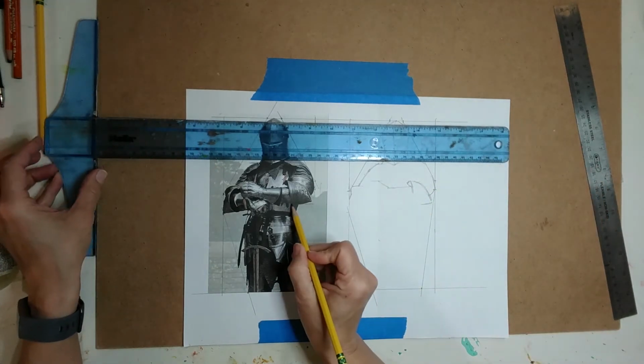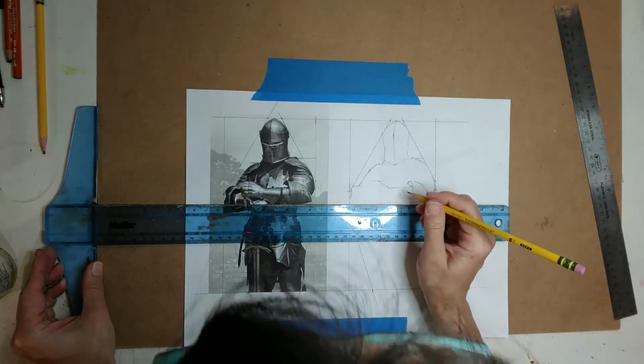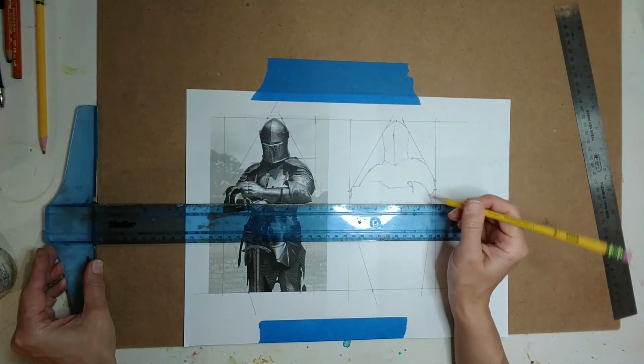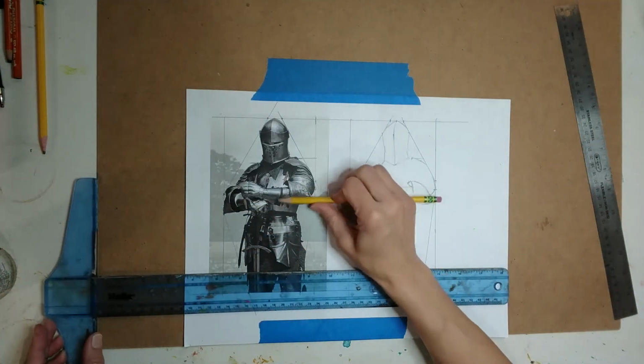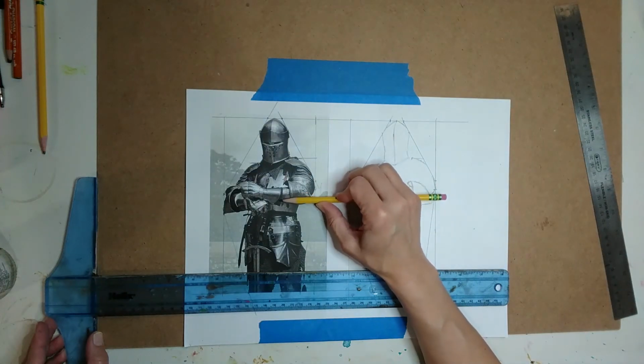Now I'm going to find the bottom of the arm here. One of the problems with videoing and doing this is that in order to get your measurements accurate, you actually have to lean over top in order to see it, but then if I do that, you can't see what I'm doing.